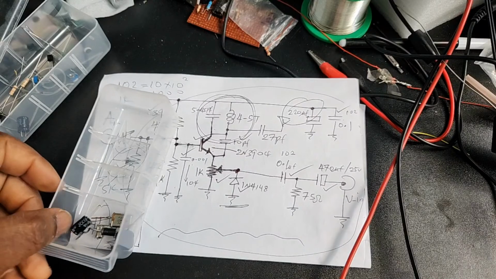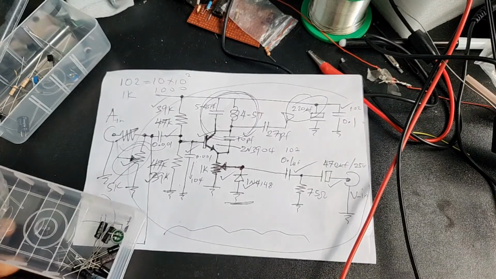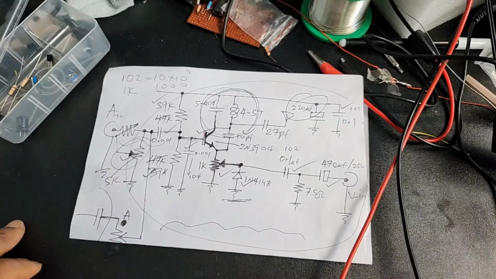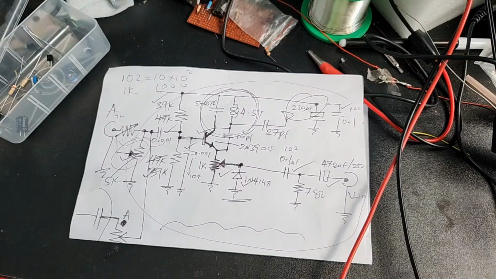I have lots of 470s. This might also be another 470. 100, not 470. All right. Okay, I don't like losing components.